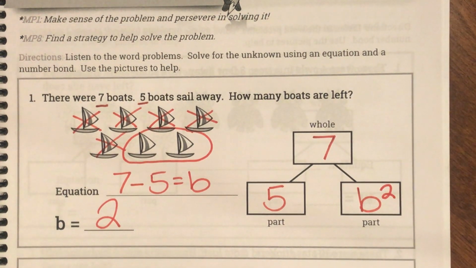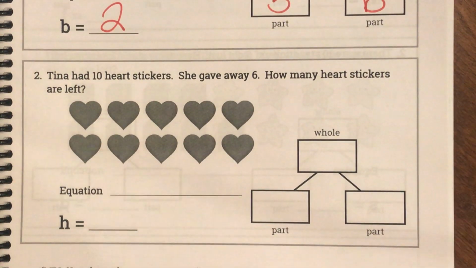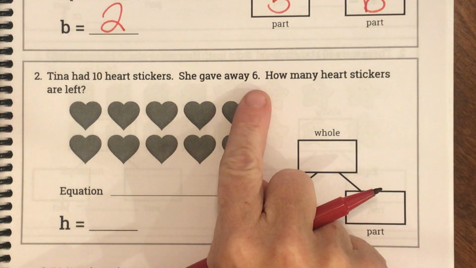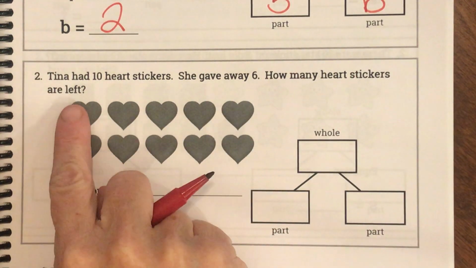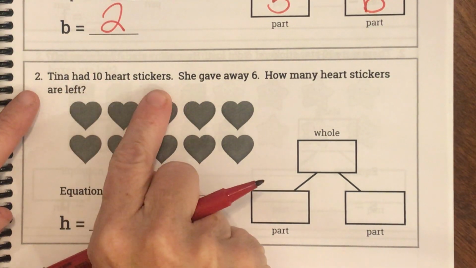Okay, I'm going to do another one of these. Here's my next problem. It says, Tina had 10 heart stickers. She gave away 6. How many heart stickers are left? Okay, so let's look at it again. Tina had 10 heart stickers.